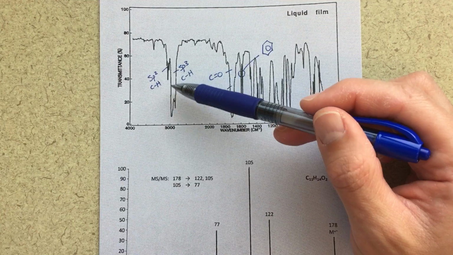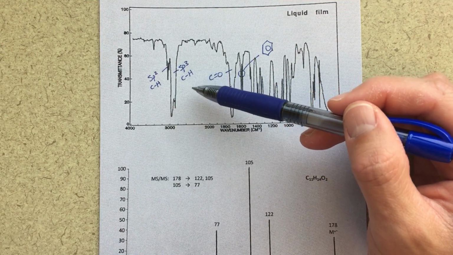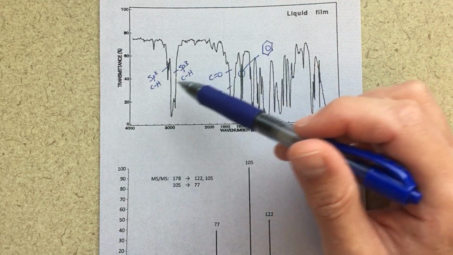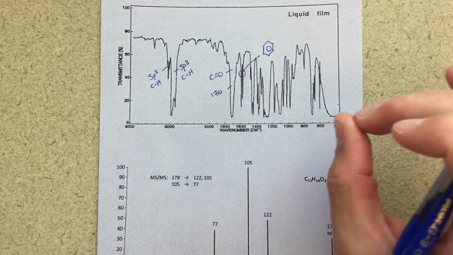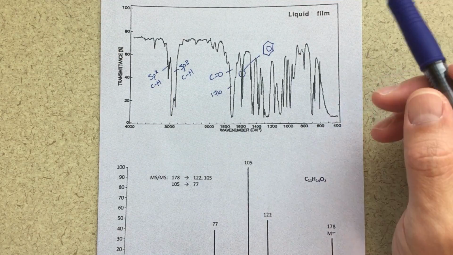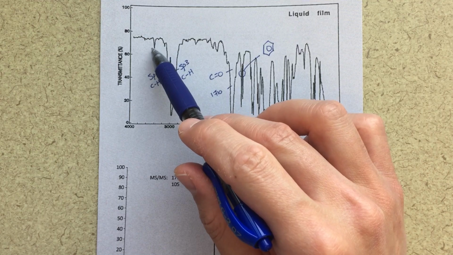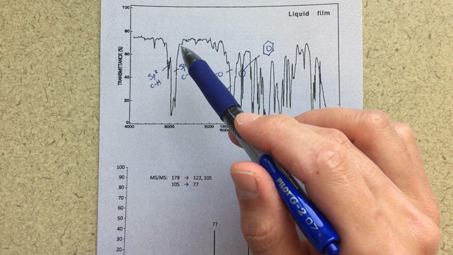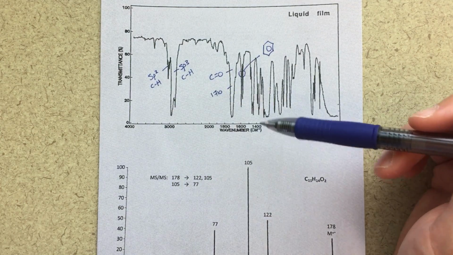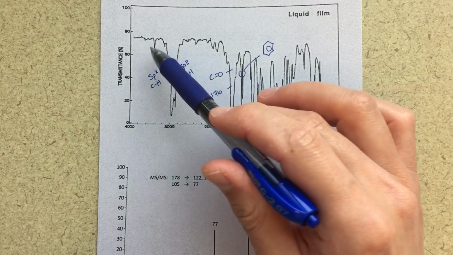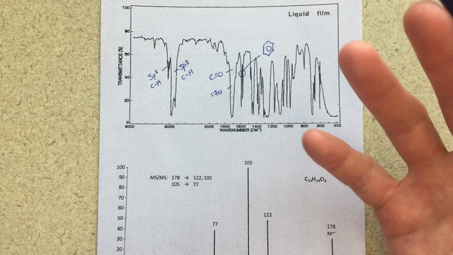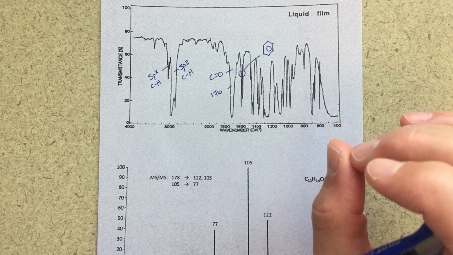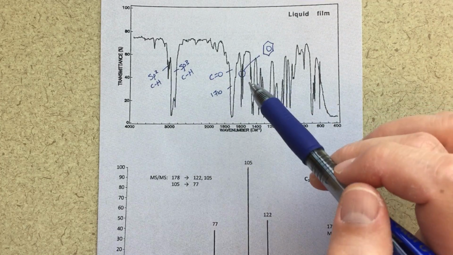Right below 3000, you see this nice cutoff here. So very clearly sp3 hybridized CH bonds over here. And then we do have sp2 hybridized CH as well. So those four things, those are the really obvious things that I for sure know are part of my structure here. This little spike here, I was wondering about it, at maybe like 3200 or so, 3400. I'm not sure if that's something we really need to worry about, and at this point in time, I'm going to ignore it. I'm only going to focus on things that I really know for sure, and I really know for sure these four things.